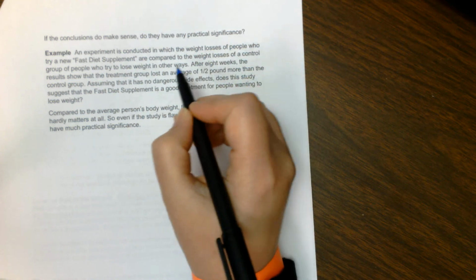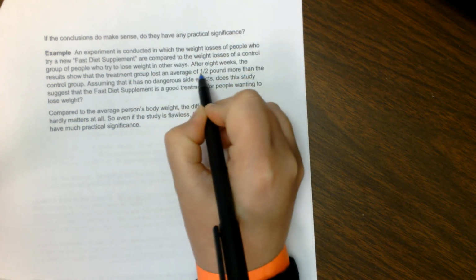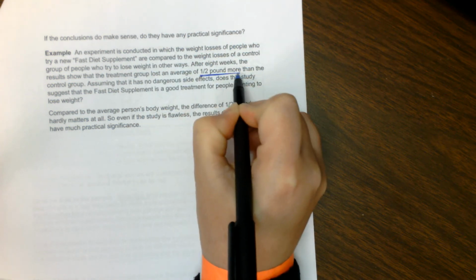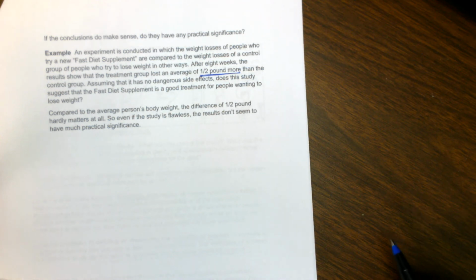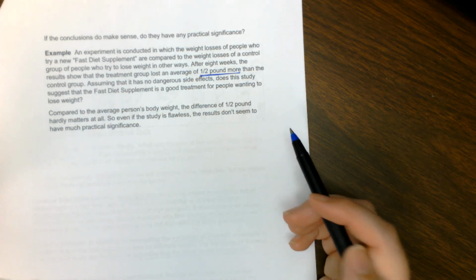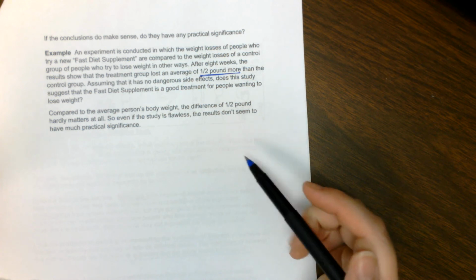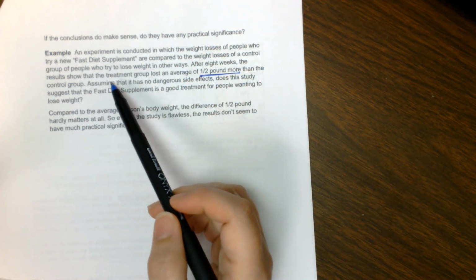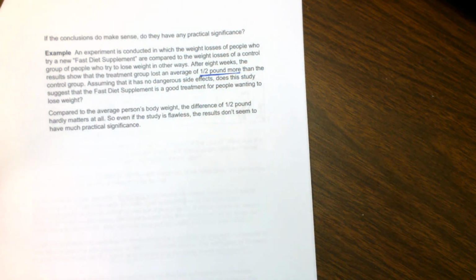Okay, so it found that the treatment group lost an average of ½ pound more than the control group. So yeah, the fast diet supplement does help them lose more weight. In a commercial, it may say that, trying to market this supplement as, hey, in an experiment, we found that they lost more weight than people who didn't.